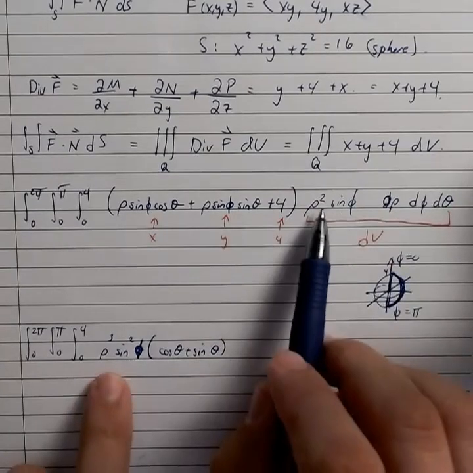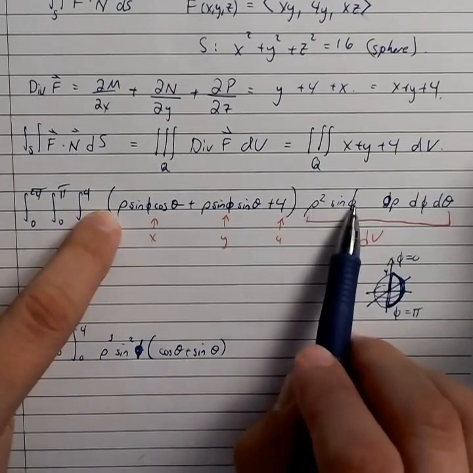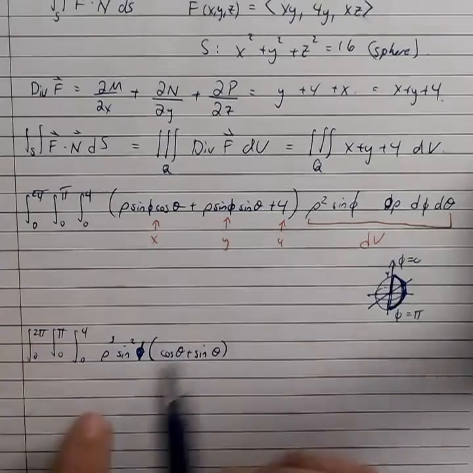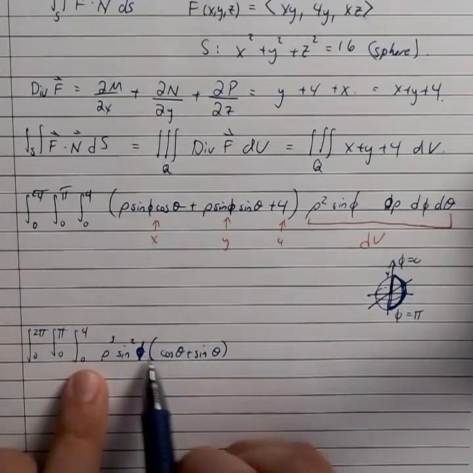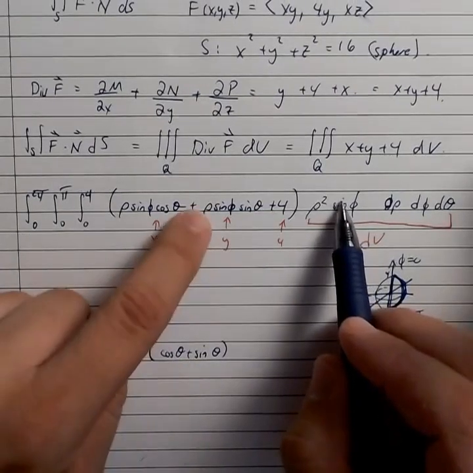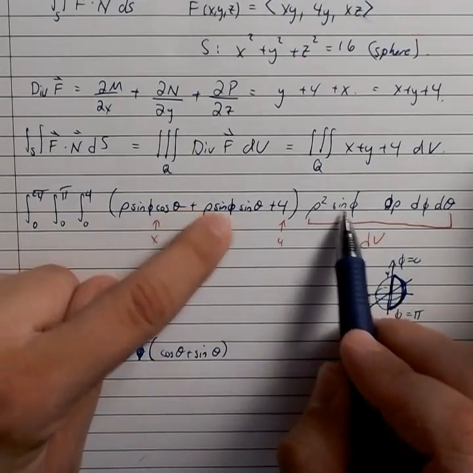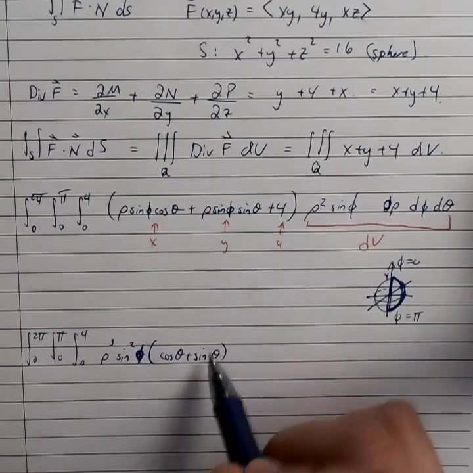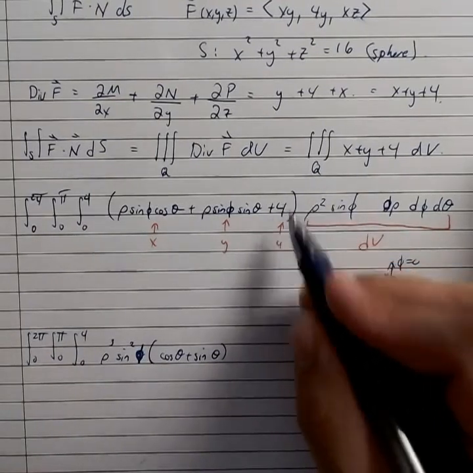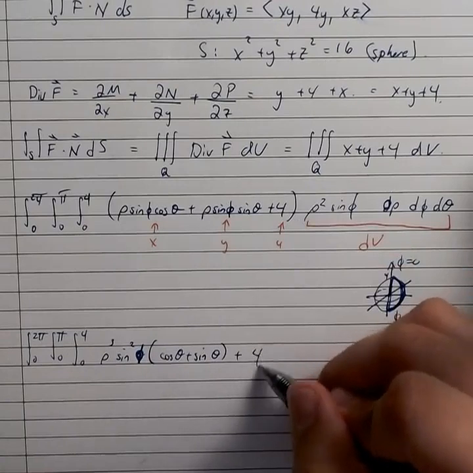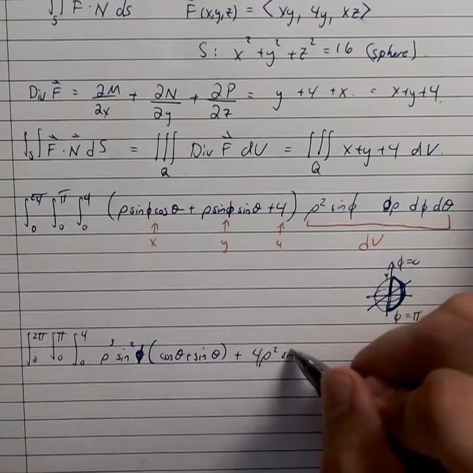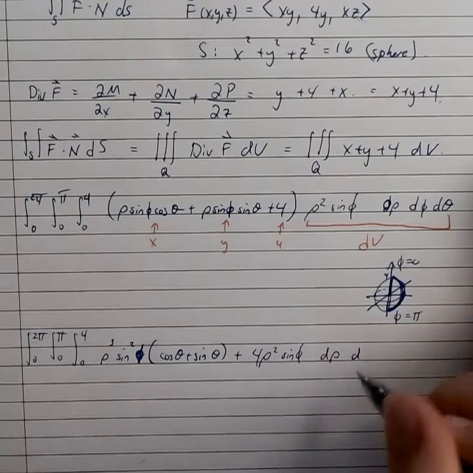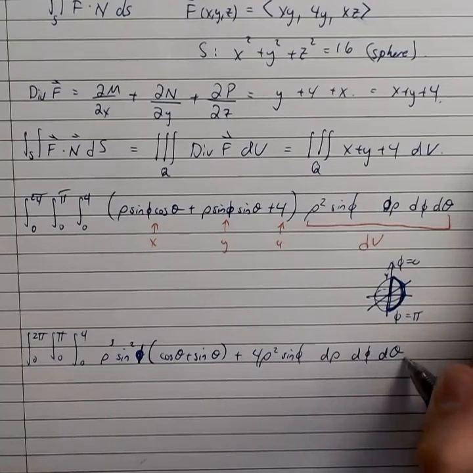Notice that still says the same thing. That would be rho cubed sine squared phi cosine theta, plus rho cubed sine squared phi sine theta. Oh, but now I have to distribute that to this number 4. So I'll write that as 4 rho squared sine phi d rho d phi d theta.